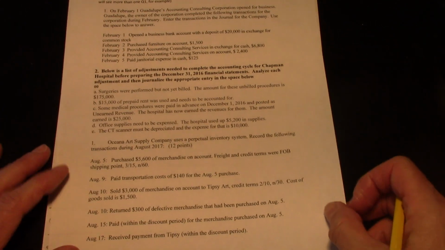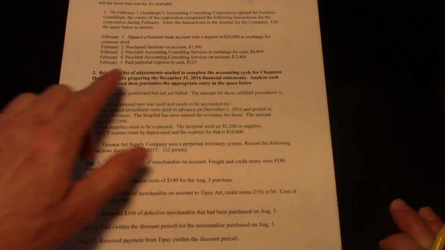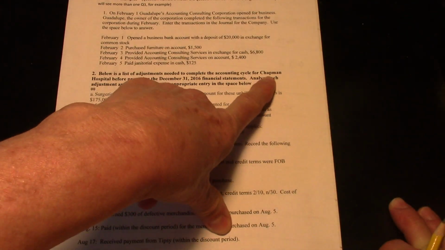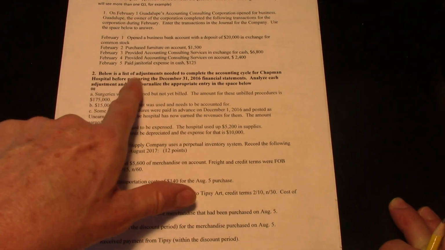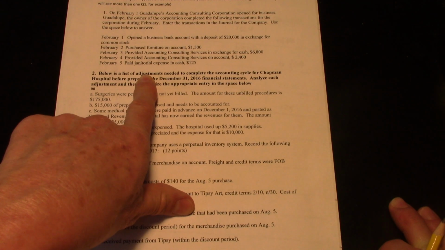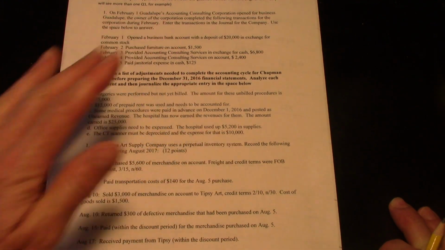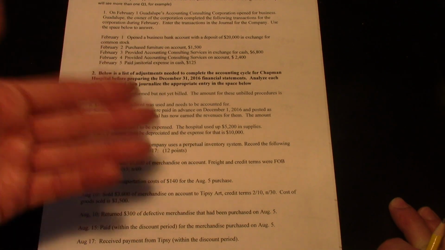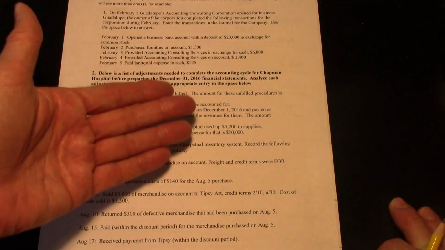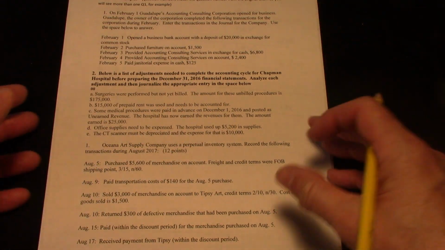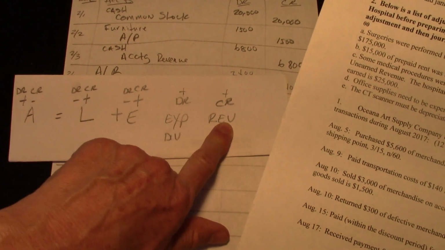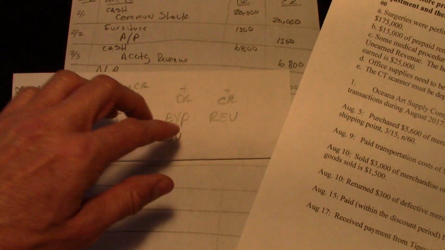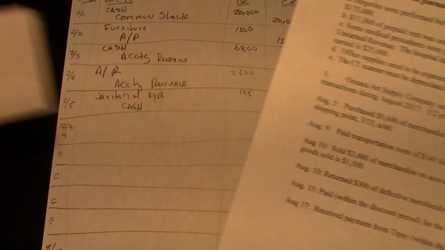Some more. Let's look at these next transactions. List of adjustments needed to complete the accounting cycle for Chapman Hospital. So these are all going to be adjusting entries. Remember, adjusting entries never involve cash. They always involve either a revenue or an expense, something that hasn't been recorded yet. When it increases revenue, the revenue is the credit, and then some other account or an expense. So it'll always be one of these.